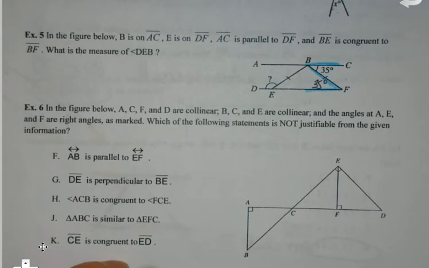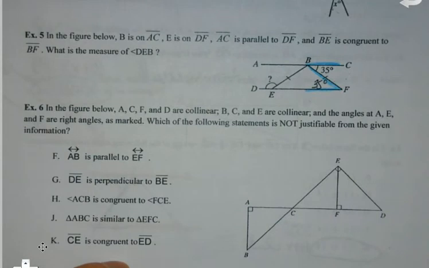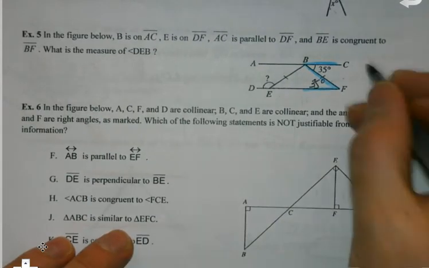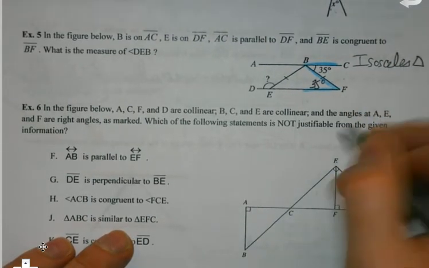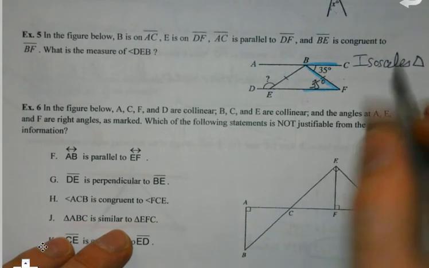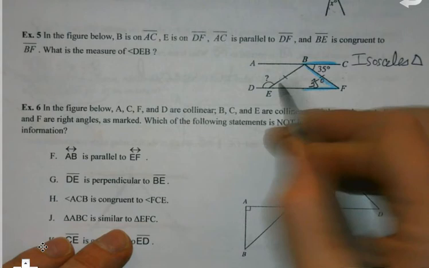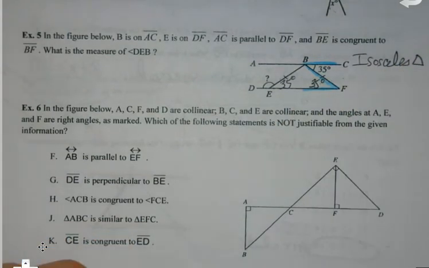Now, let's see how much geometry we remember. If you have two sides of a triangle that are congruent, what's that called? It starts with I. Isosceles, okay? So I have an isosceles triangle because I have two sides that are the same. The two sides that are the same, their base angles have to be the same. Ooh, I got to remember geometry with this. Oh, yeah. Which tells me this is also going to be 35.